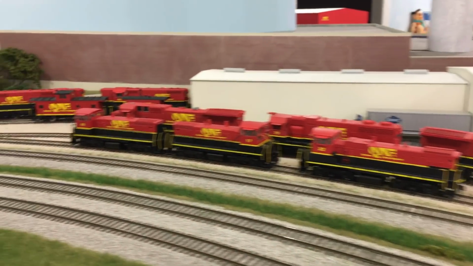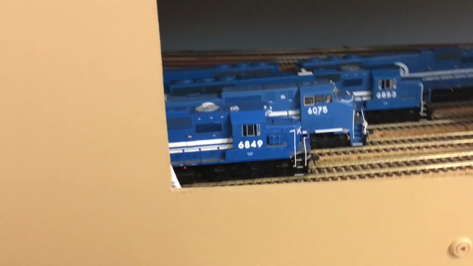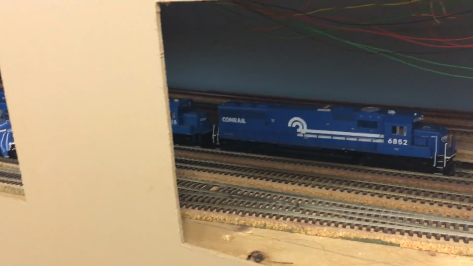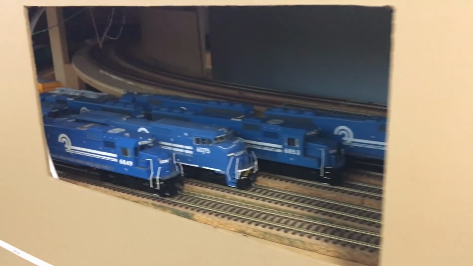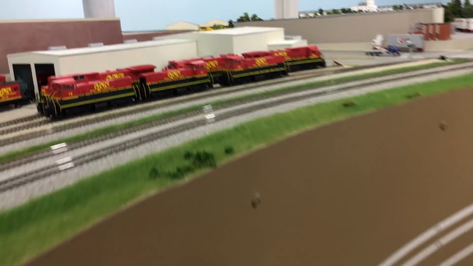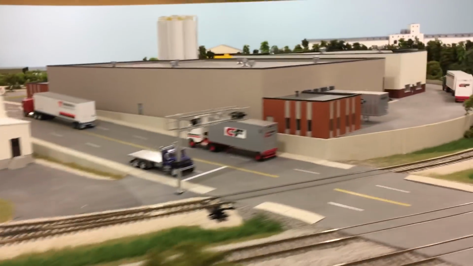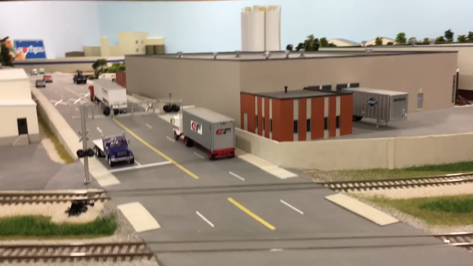Most of the power sits hidden in the staging yard. You can see here in the East Conrail yard there are 4 trains staged and ready to go, each with their own set of power and caboose. And same thing on the West staging yard, where there are 2 other Q&E trains staged, plus 3 other Conrail trains.